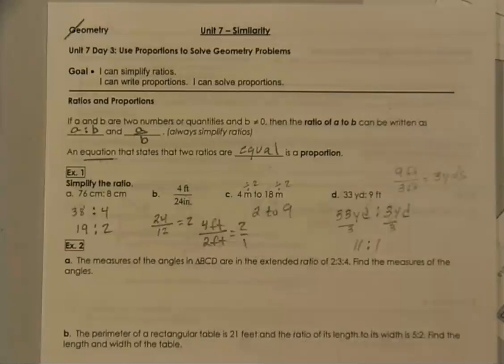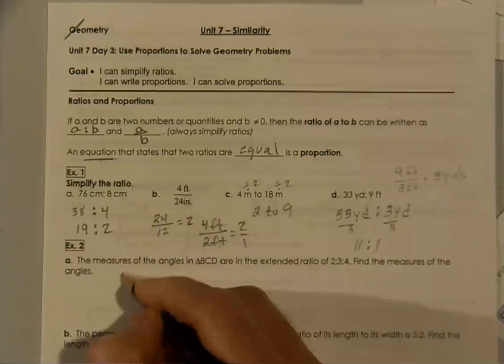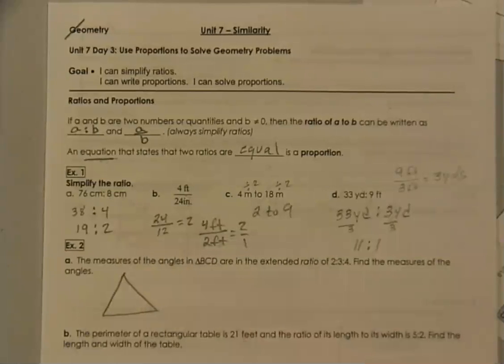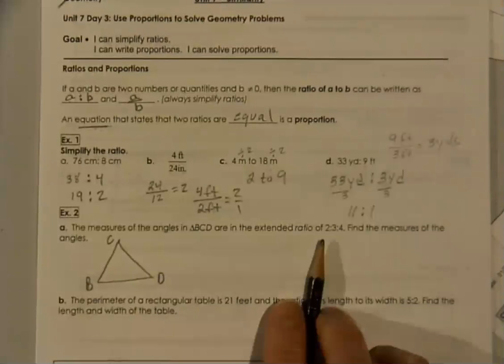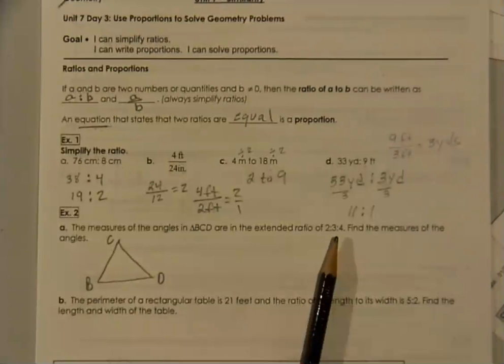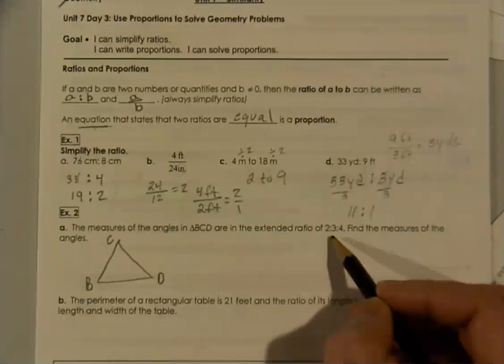Okay, here is an important one. You might see this one on the SAT. The measures of the angles of triangle BCD are in the extended ratio of 2 to 3 to 4. So we're going to have this triangle. I just draw a generic triangle, and we have BCD. What they're saying is they're in a ratio of 2 to 3 to 4. That means the angles might be 2, 3, and 4, or they might be 10, 15, and 20, or 20, 30, and 40. They are some numbers that reduce down to 2, 3, 4. So we just don't know what the numbers are going to be.